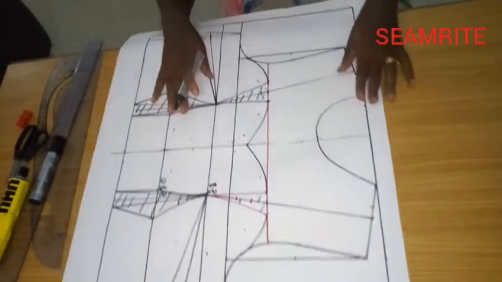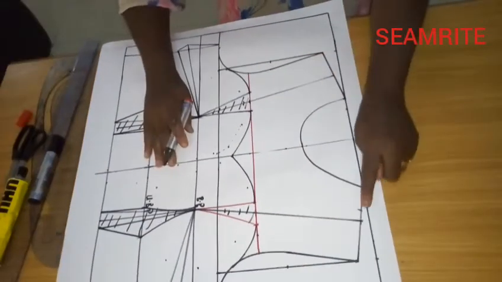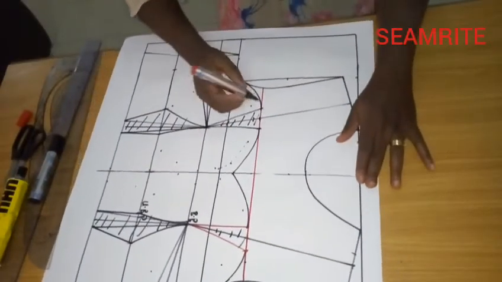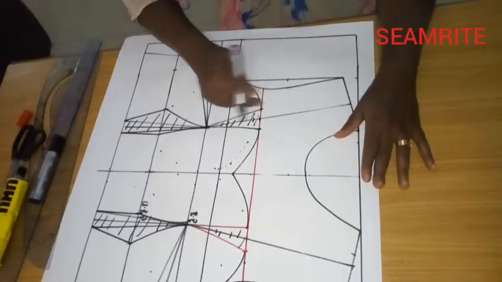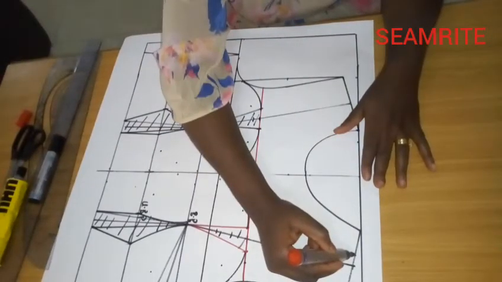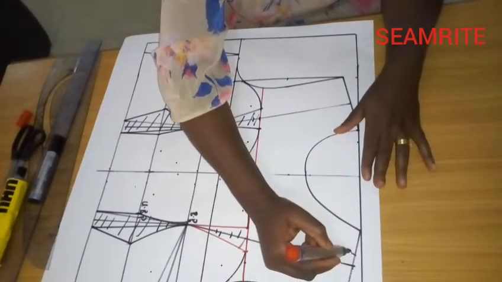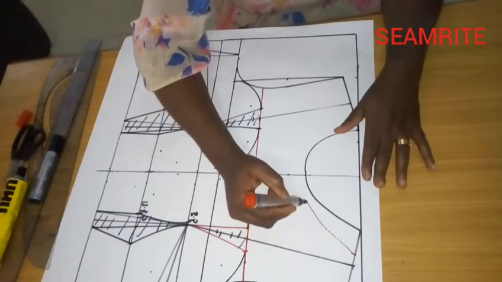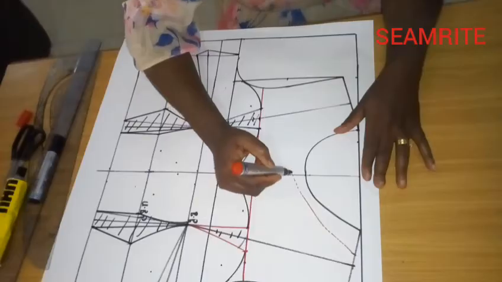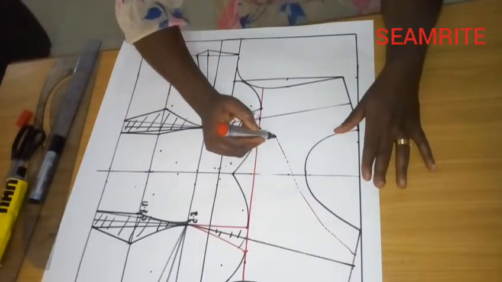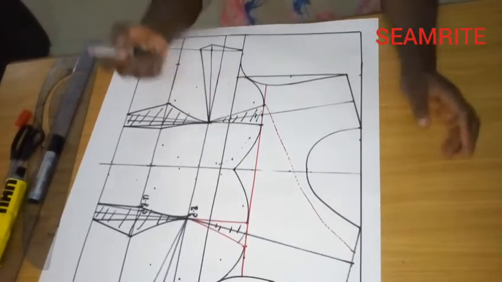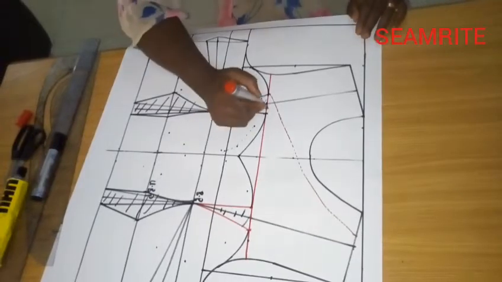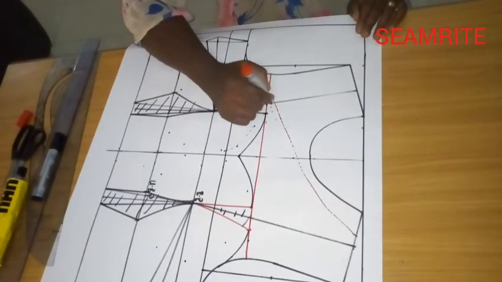Once I come in by 3 inches, I'm going to connect what I have here to this dart leg, right here. I will just take it like this. I'm trying to freehand it because sometimes our pattern ruler does not give us exactly what we want. Can you see that?